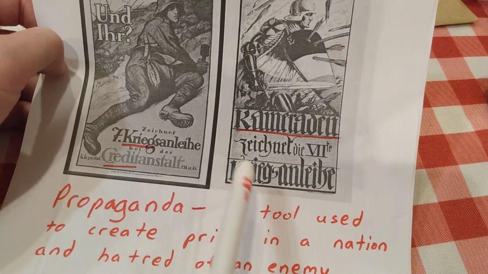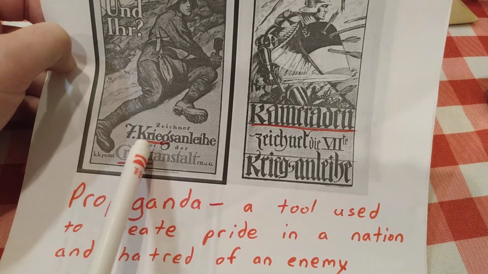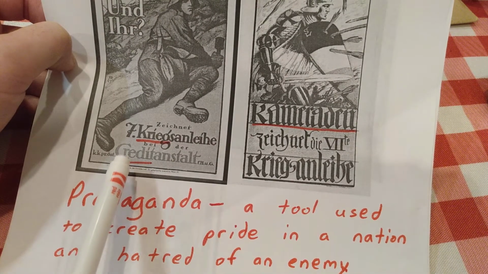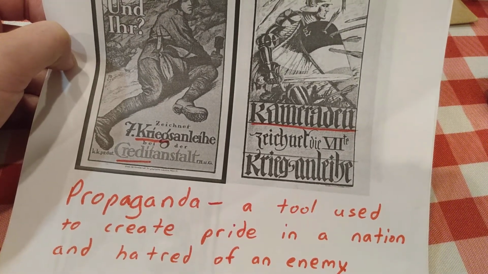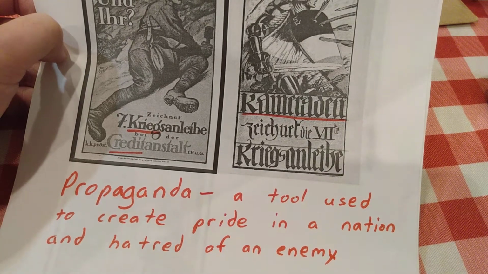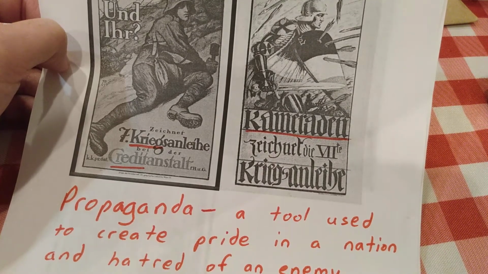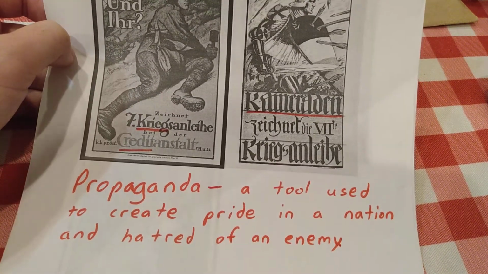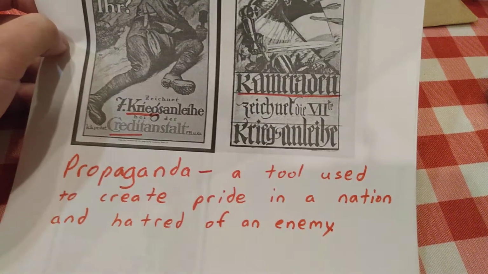Some of the other German words you see here are words like Krieg, which is German for war, and some of these other words, I can't pronounce, but I'll do the best as I can. But this word you can make out as credit, which is just a term used for money. And you see the word Krieg right here as well. These posters are asking you to spend your money on the German war effort. So again, that is propaganda, a tool used to create pride in a nation and hatred of an enemy.